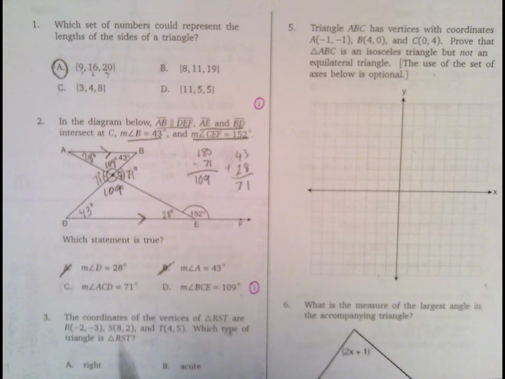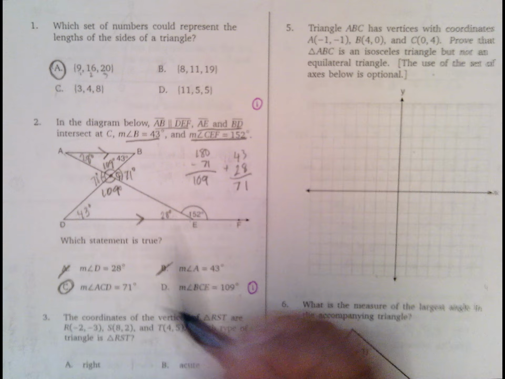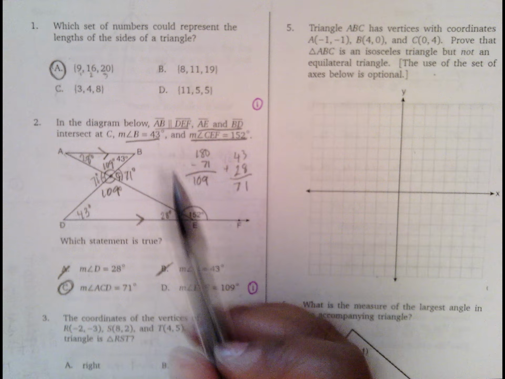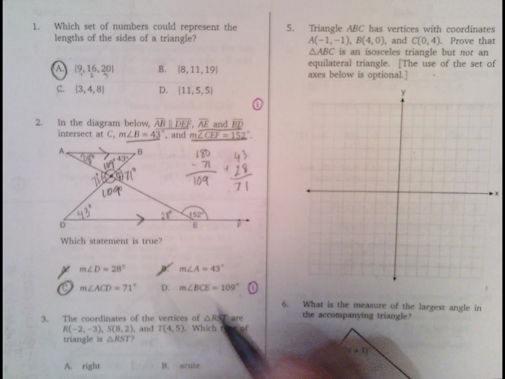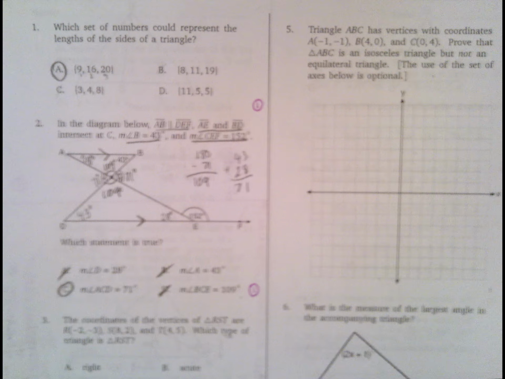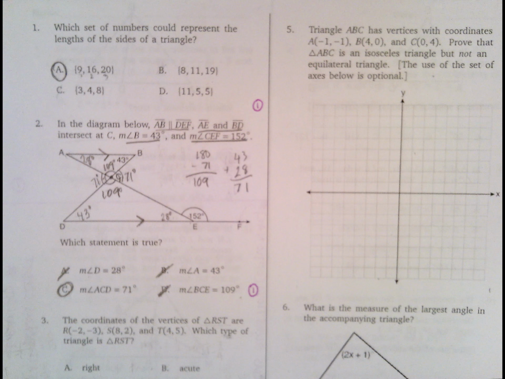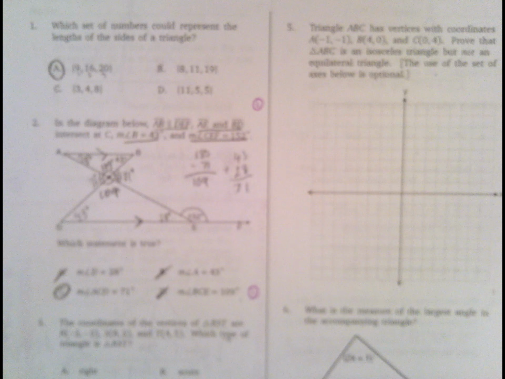Okay, so that means C is correct, and then of course D says the measure of angle BCE is 109. That's not true, right? So the only answer that applies here is that the measure of angle ACD is 71 degrees.